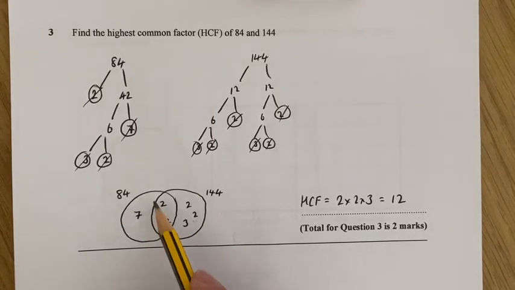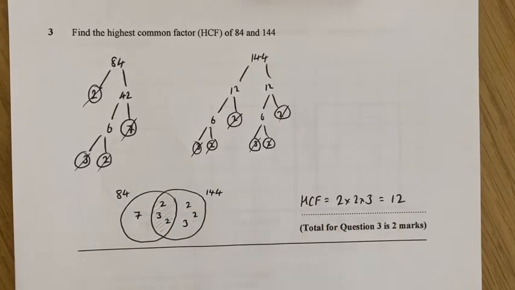And the highest common factor are the ones in the intersection multiplied together. So 2 times 3 times 2. Highest common factor is 12.